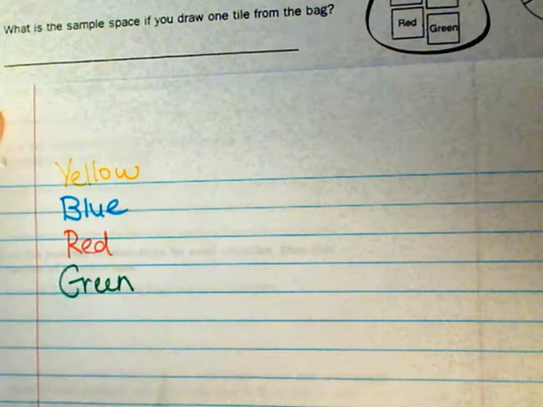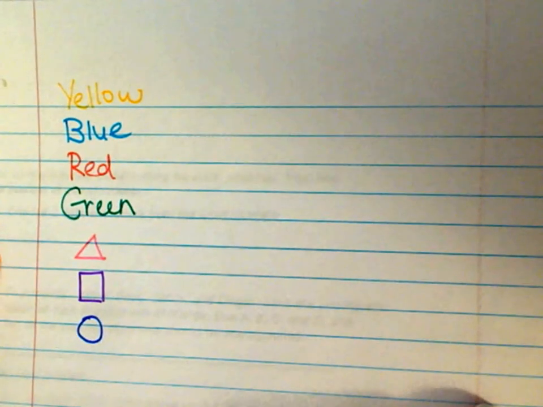And that's in our bag of tiles. Then on our spinner we have a triangle, we have a square, and we have a circle.